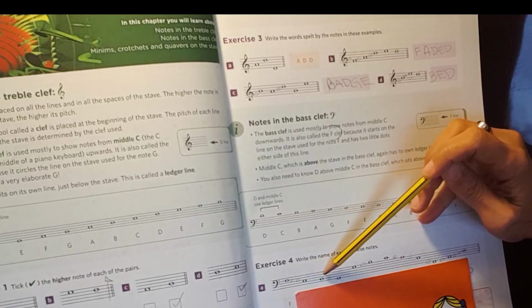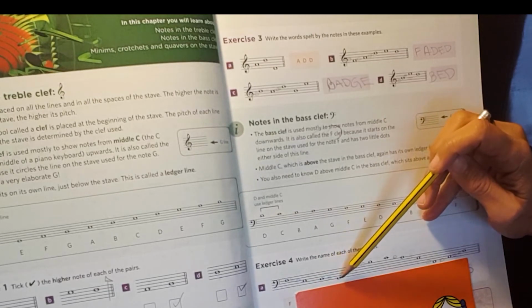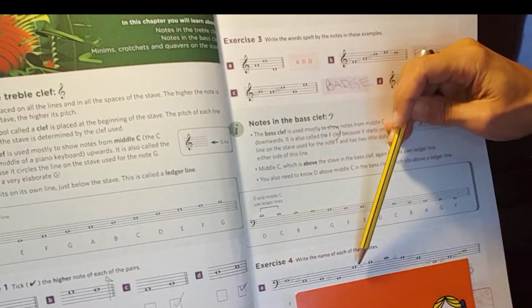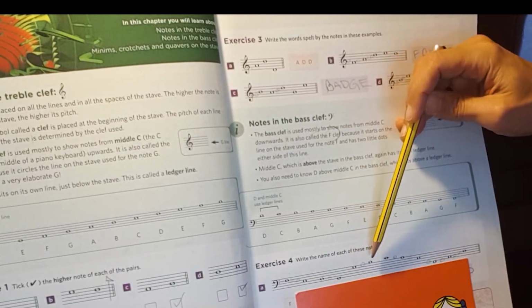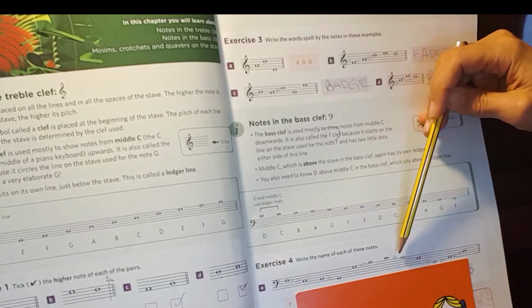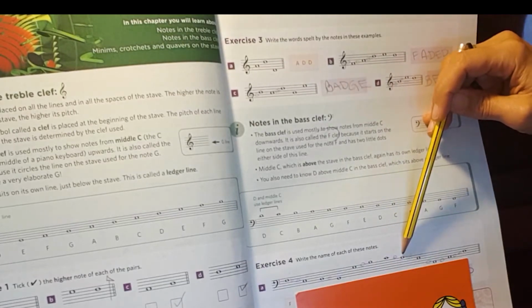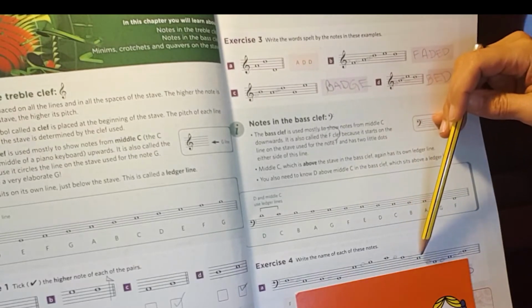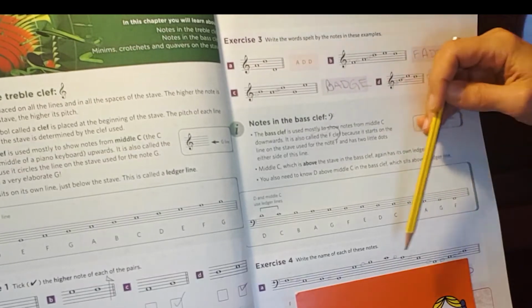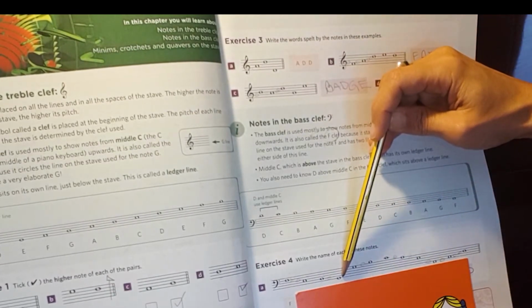One below C we have B, space, line, G. If this one was F, one above is G. Then line, space, B, middle C, back to B, and A. A, space, line, E. Okay, this very low note here. We've had G before on the first line.